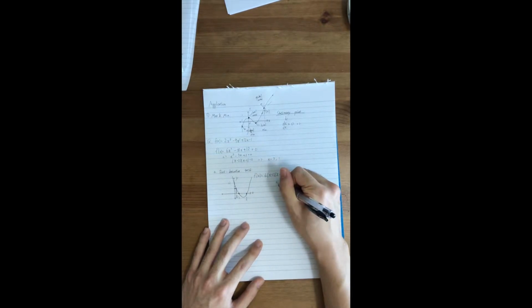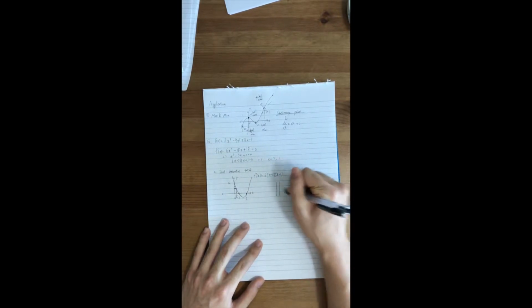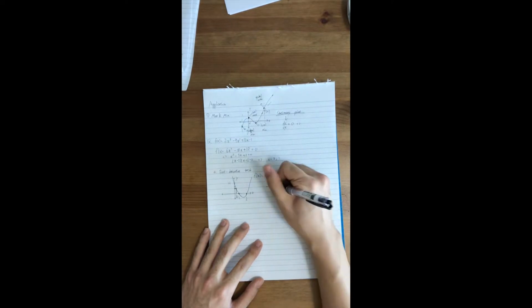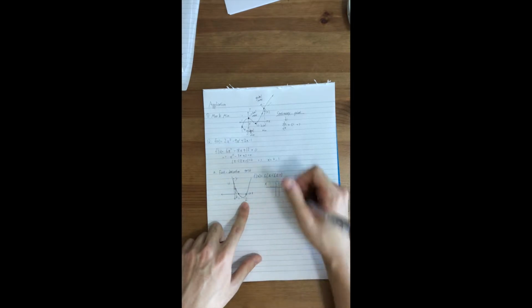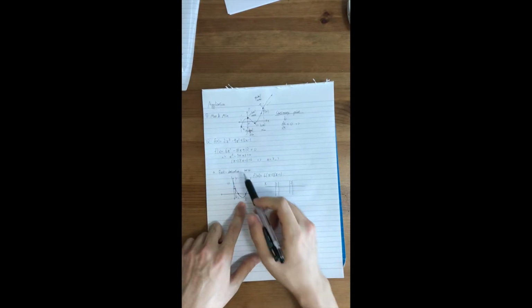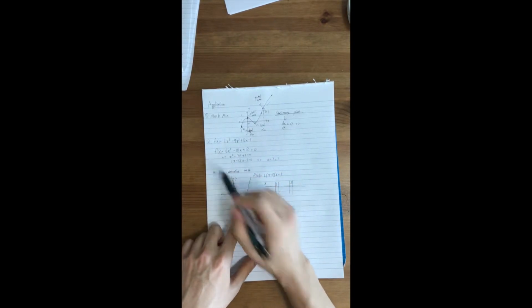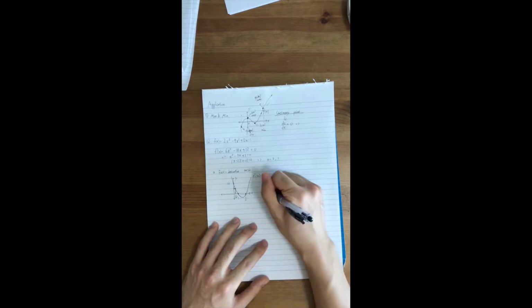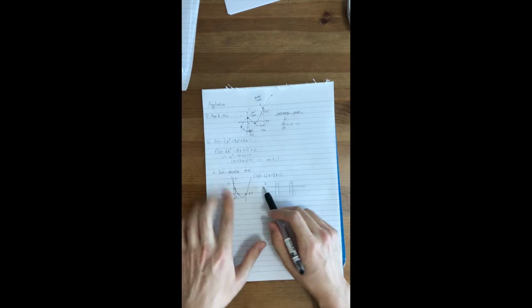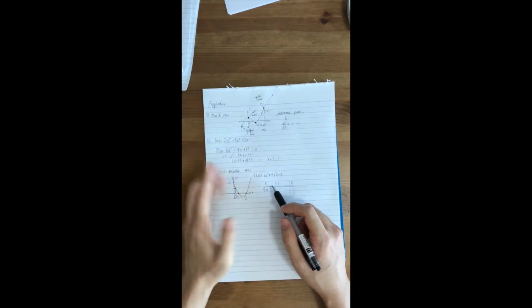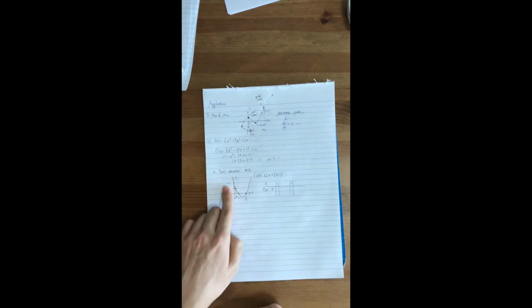So we can try to make a table. So we see that 1 and 2 are the roots of this derivative. And for f prime x, we see that when x is less than 1, it's all positive.